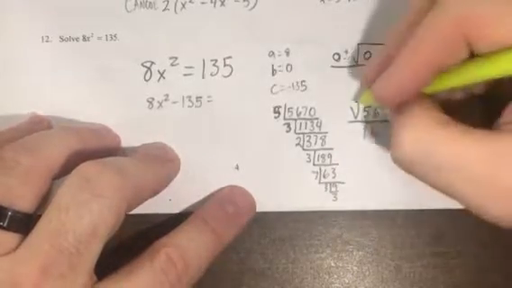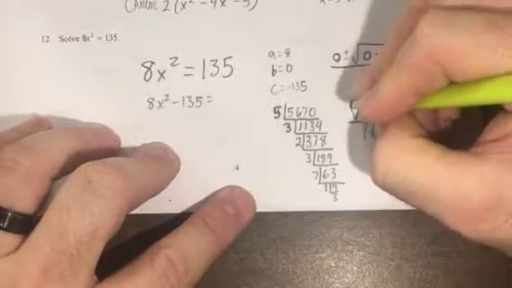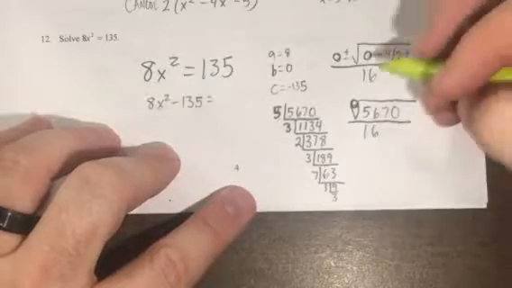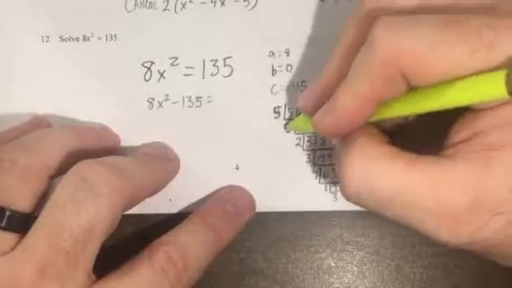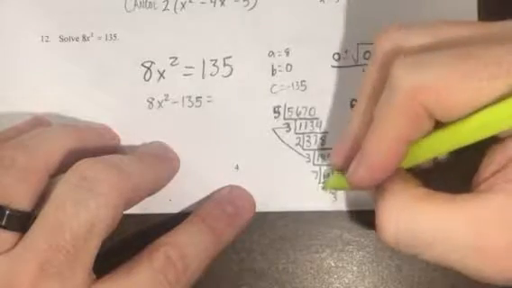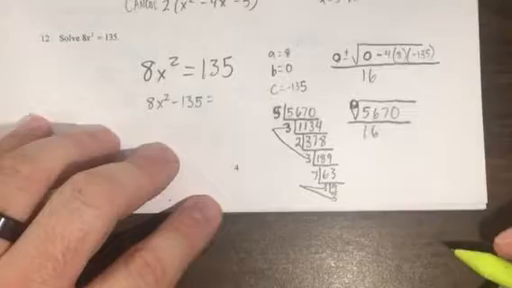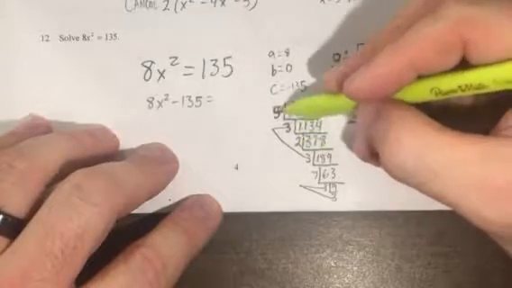Now, I'm taking the square root, correct? Is that right? I'm taking the square root. So I'm looking for groups of 2. So there's a 3, and there's a 3. There's a 3, and there's a 3. So the rest of these I put inside.